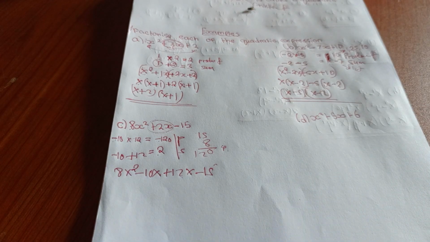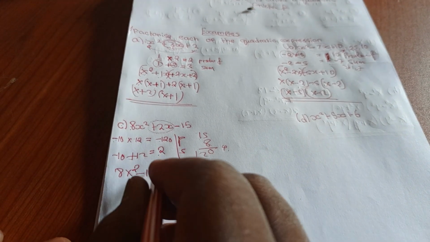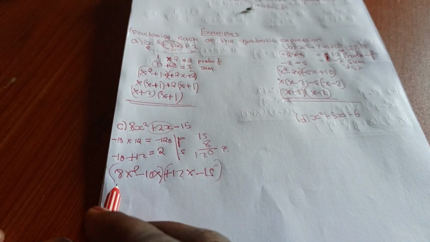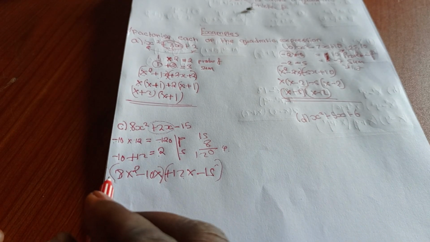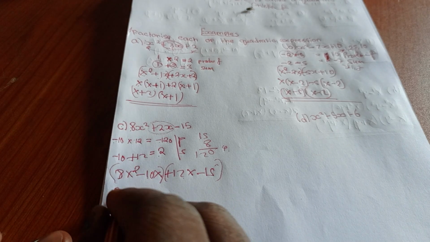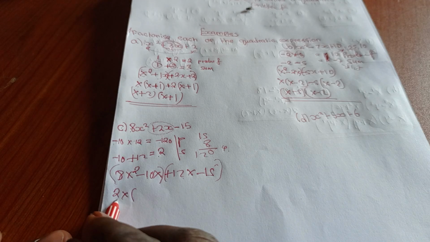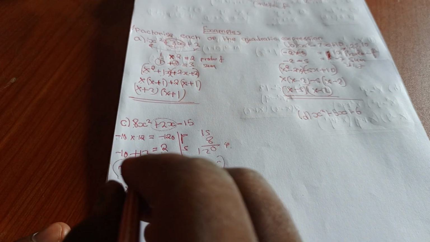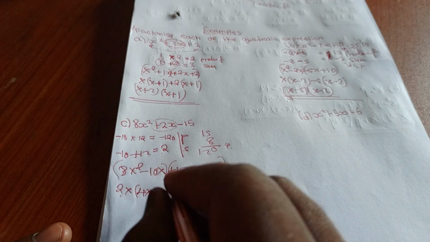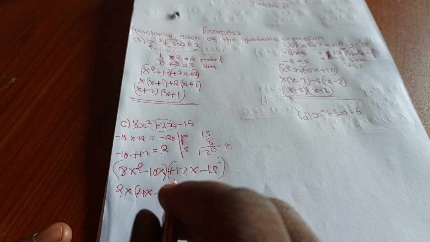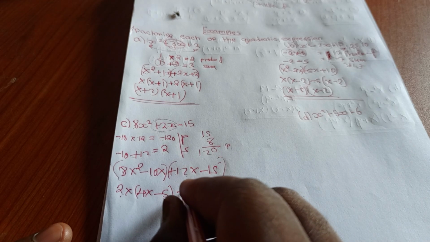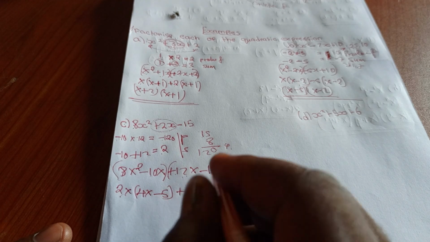It's the same. Good. So now we group them in pairs, 1 and 2 together, 3 and 4 together. Good. So here, what's common? It is 2x. Then 2 into 8, so 4x, minus 2 into 10, 5. Right? What's common here again? Plus 3. 3 can go into 12 and 15.